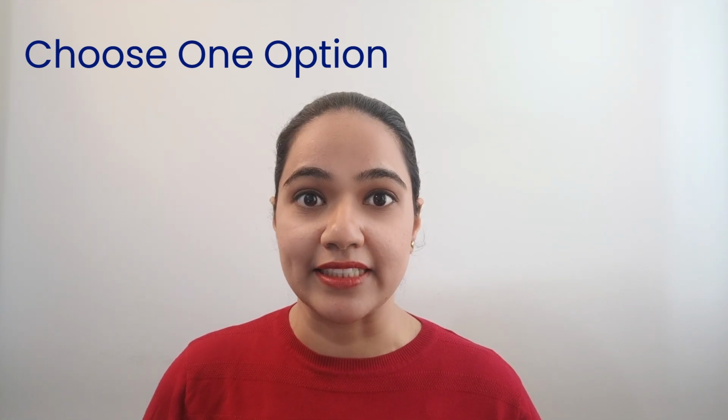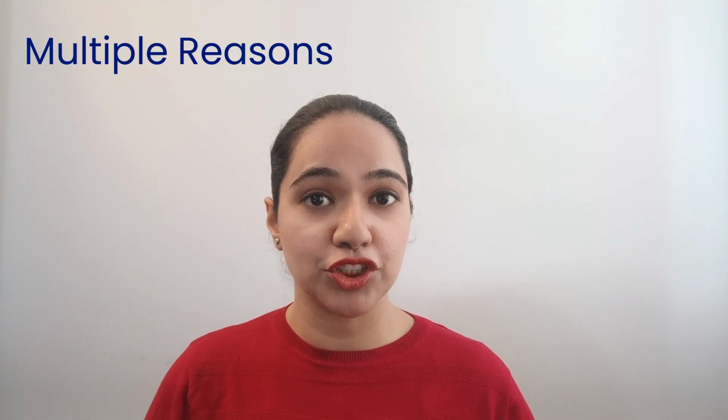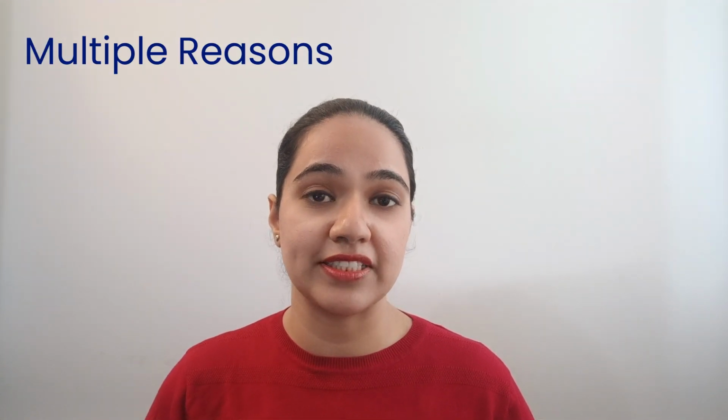Now let's quickly go through the important points to consider for task 2. Number 1 is choose your option clearly. Make sure you don't sit on the fence. Number 2 is keep your answer organized in the form of intro, main body, and then the conclusion. Number 3 is make sure you give at least 2 to 3 reasons to support your opinion. And number 4 is to make sure you use linking words like in addition to, firstly, however, to make complete paragraphs.